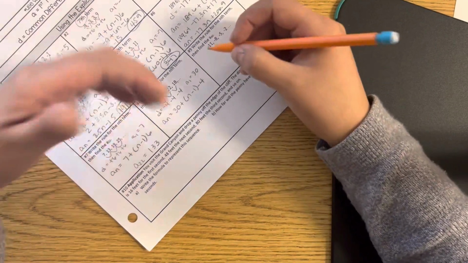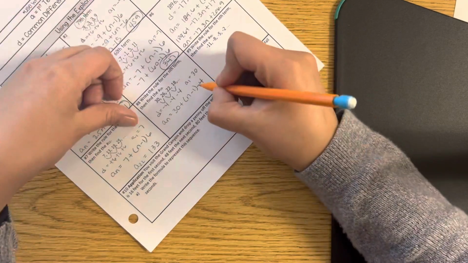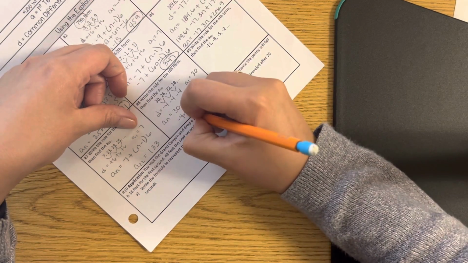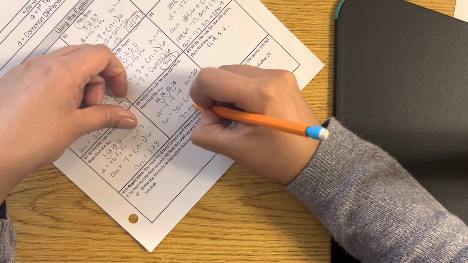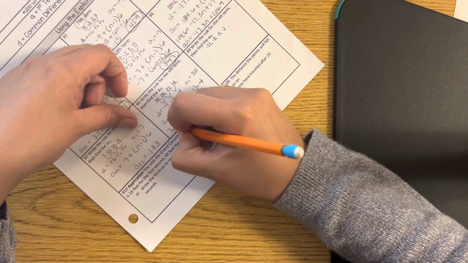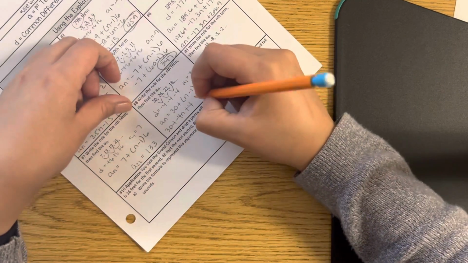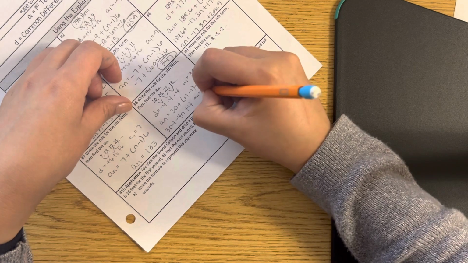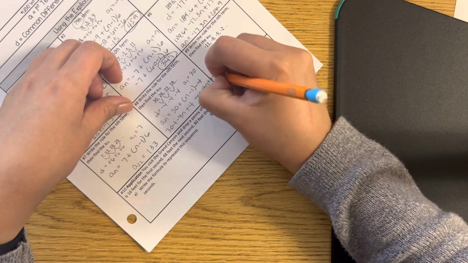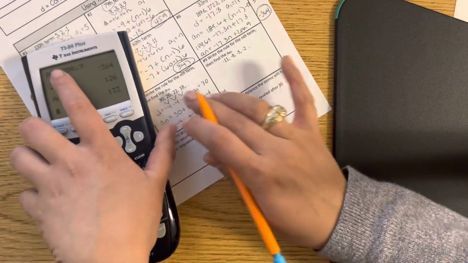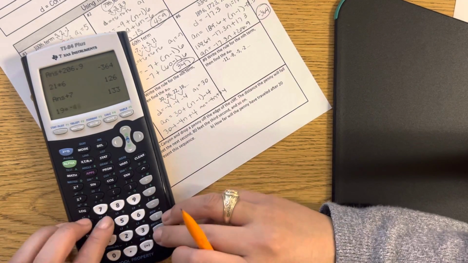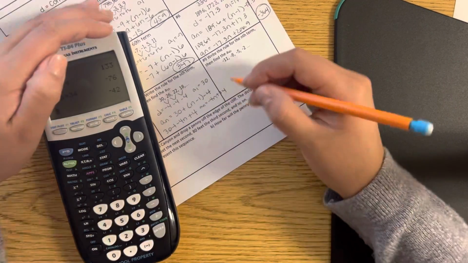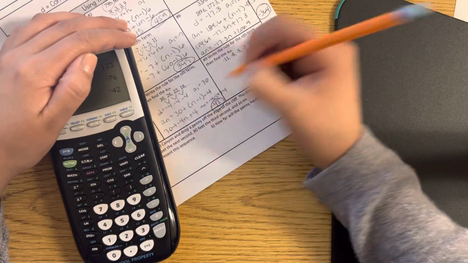And then I'm going to treat it like the other type. I'm going to distribute. So negative 4 times n is negative 4n. Negative 4 times negative 1 is adding 4. And then I'm going to add this 30 to the front. When I combine like terms, a sub n equals negative 4n plus 34. Now I'm going to plug in 19. So 19 times negative 4 plus 34 is negative 42.